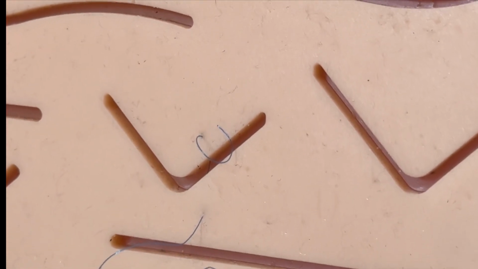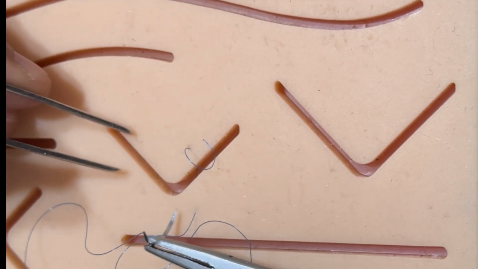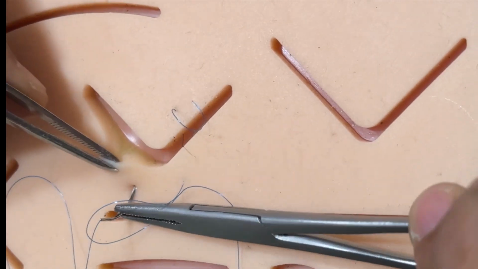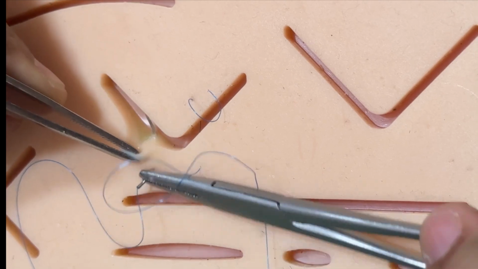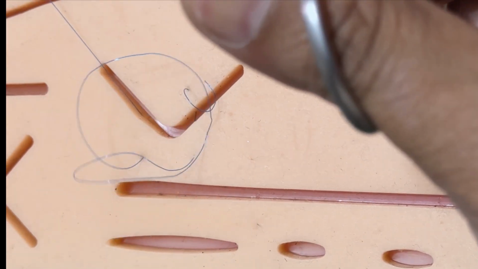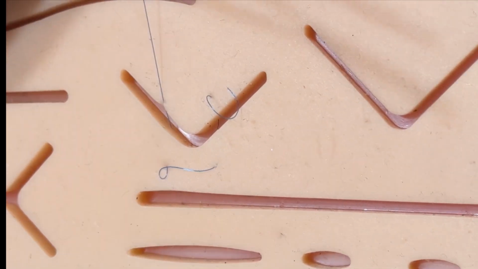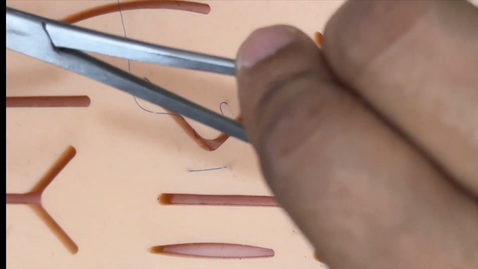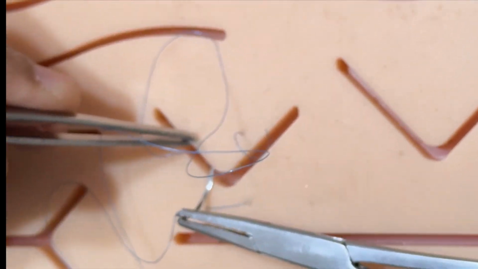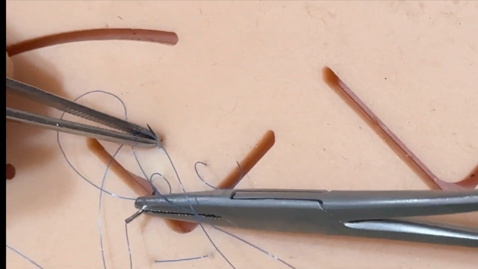Now look at it, I'll reverse the needle as it is a horizontal mattress. Now I'll take the bite exactly in front of this and from this imaginary x distance. So let me take a bite here. Similarly here also we'll be taking the bite.